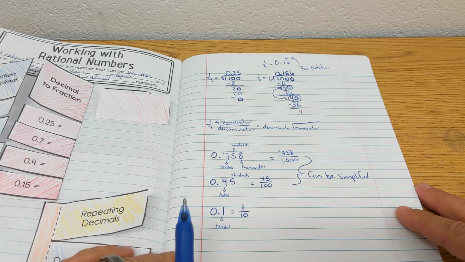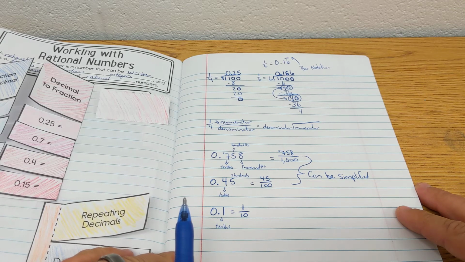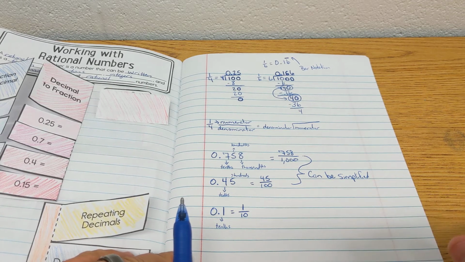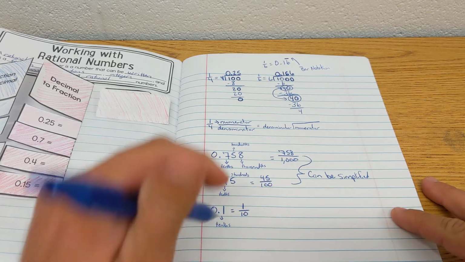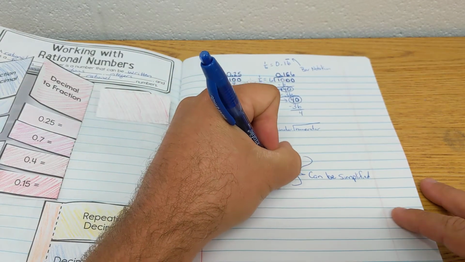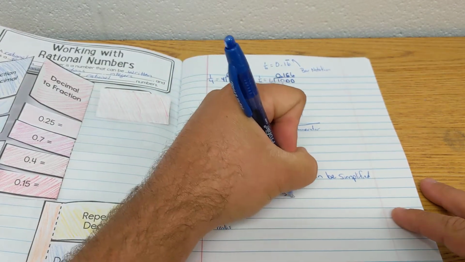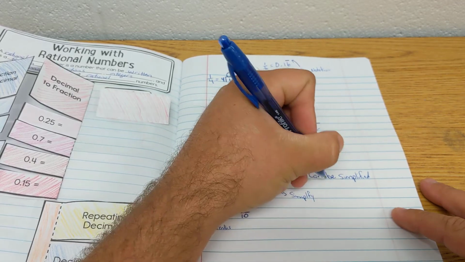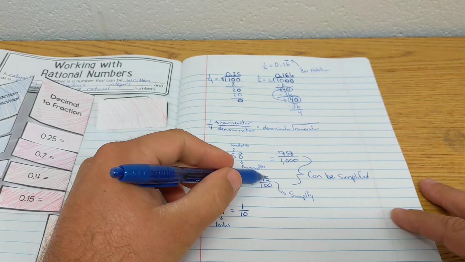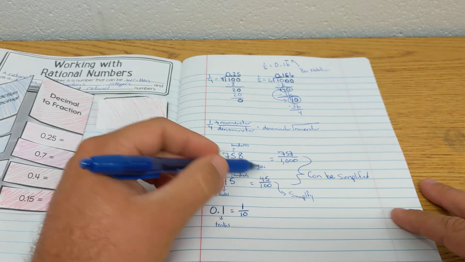So to simplify them, we're going to see if one will go into the other right off the top, but in this case, these two won't. Okay? So let's simplify 45 over 100.